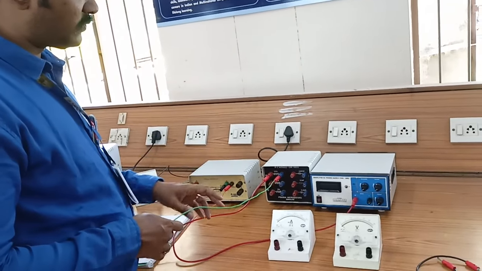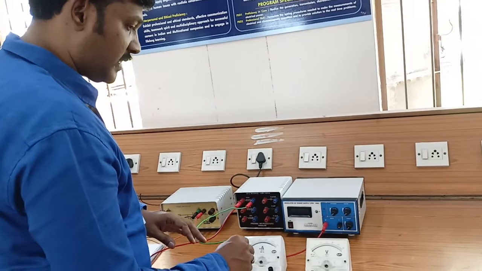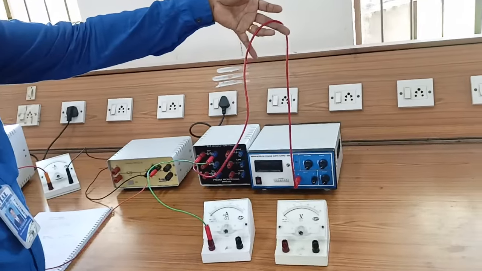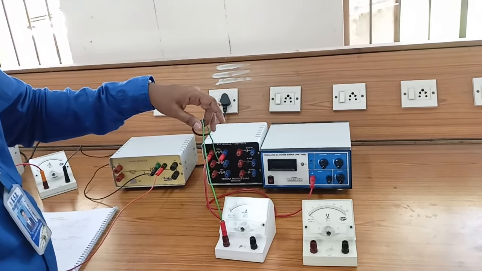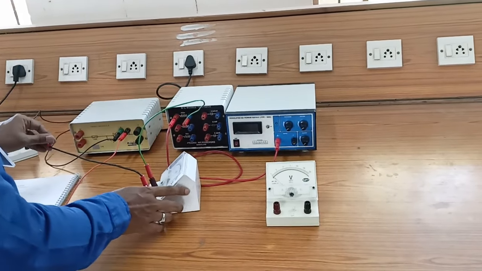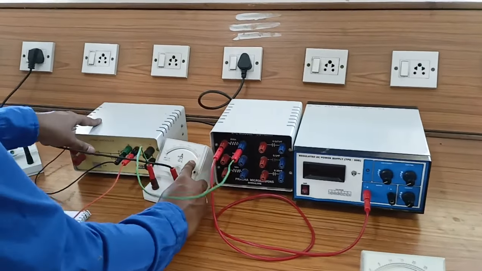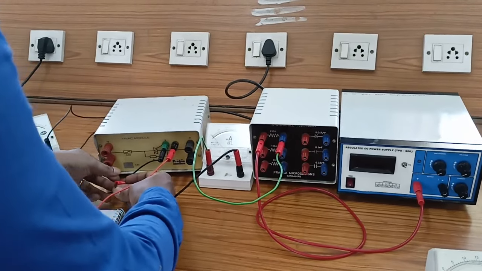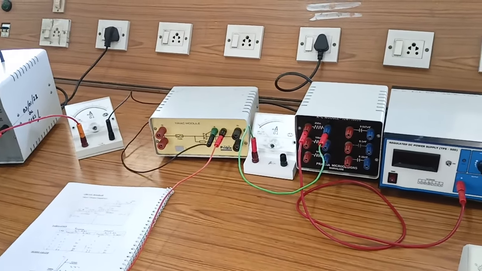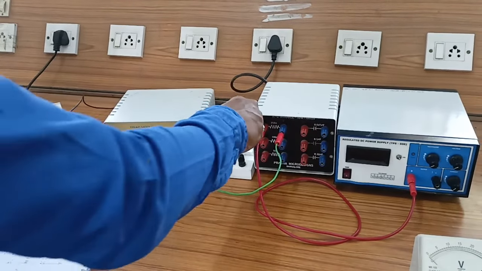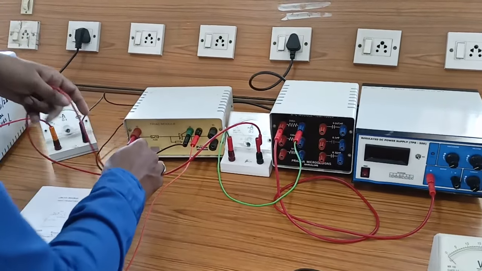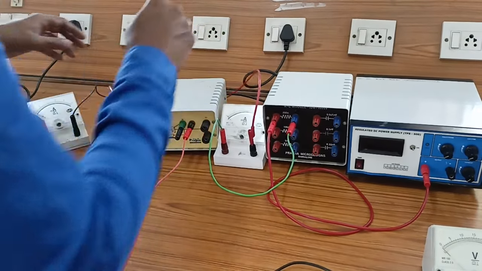Here I selected 250 as a resistance to limit the main terminal's current. The positive terminal is given to the resistance, and the output of the resistance is connected with the ammeter. Then the output of the ammeter is connected with the MT1 or MT2 terminal. MT1 is already connected, so I can connect MT2. Okay, the output of the ammeter is connected with MT2.